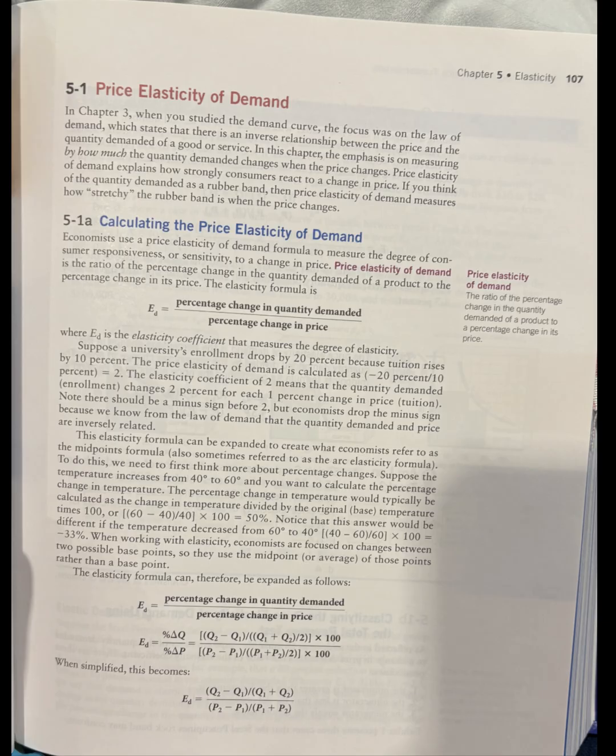To do this, we need to first think about percentage changes. Suppose temperature increases from 40 degrees to 60 degrees, and you want to calculate the percentage change in temperature. Percentage change would typically be calculated as the change in temperature divided by the original base temperature times 100, or 60 minus 40 over 40, all times 100, which equals 50%. Notice that this answer would be different if the temperature decreases from 60 to 40 degrees. It would be 40 minus 60 all over 60, times 100, which would be negative 33%.